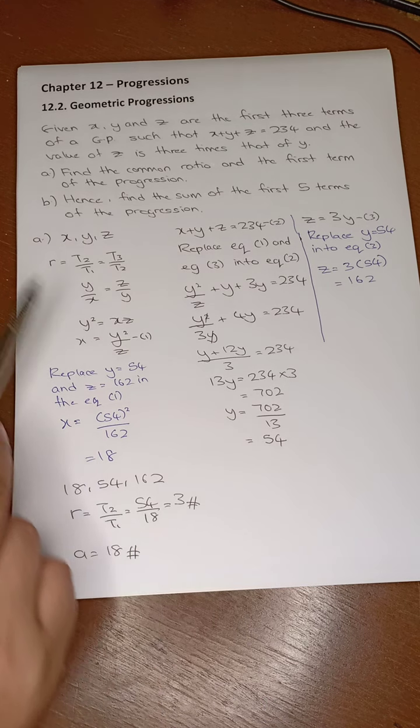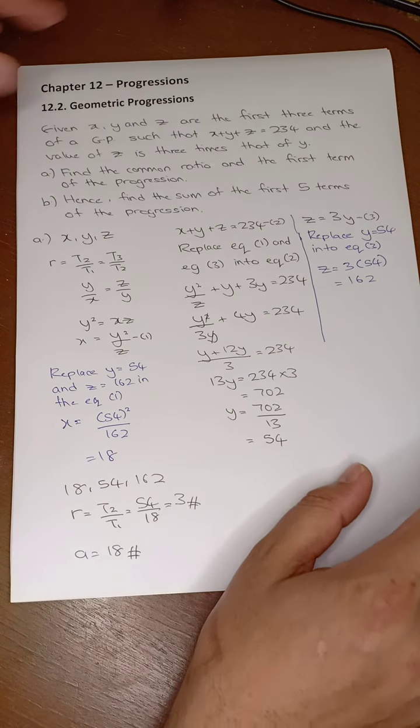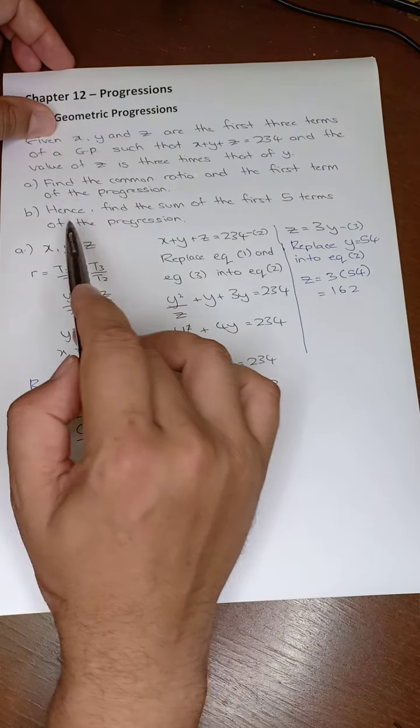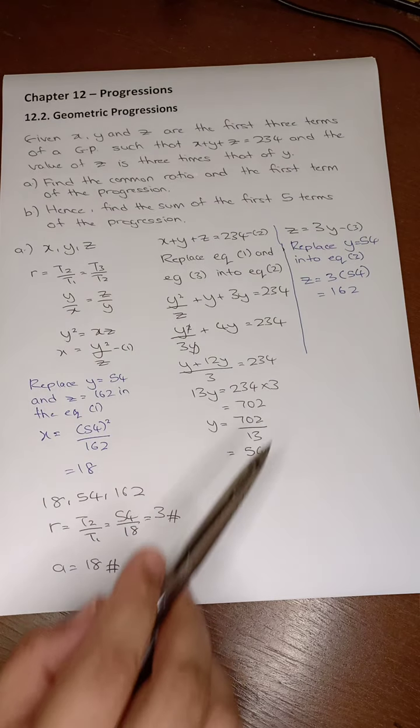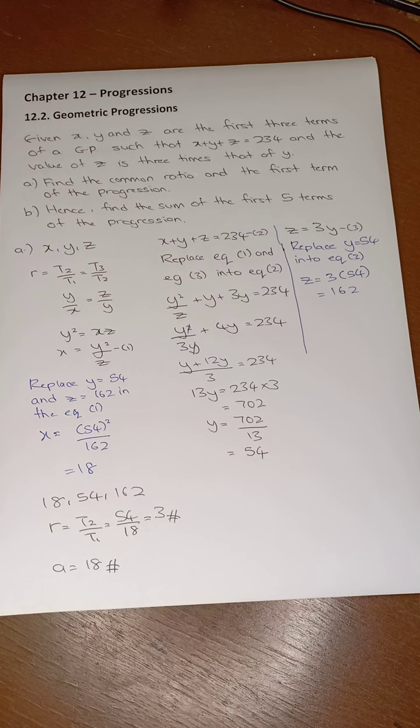Now moving on to question B. Hence, find the sum of the first 5 terms of the progression. I don't have enough space here, so I'll use another paper to do the question.